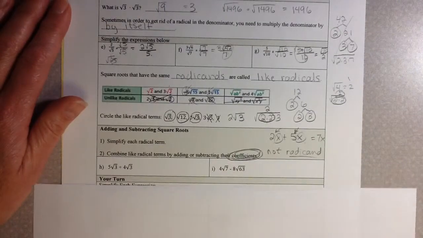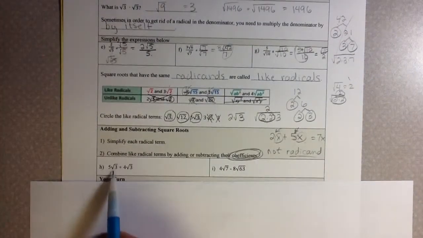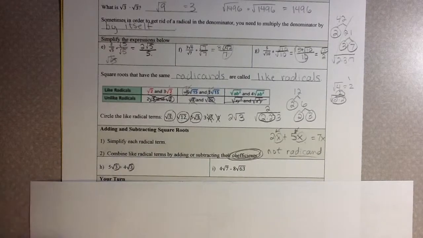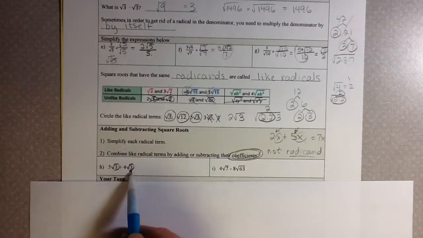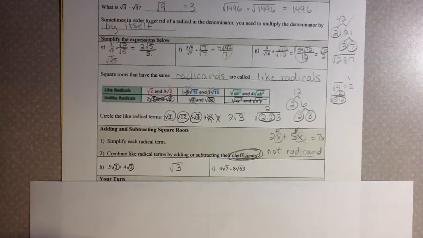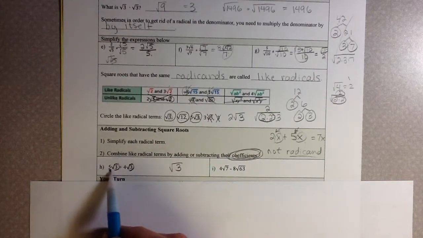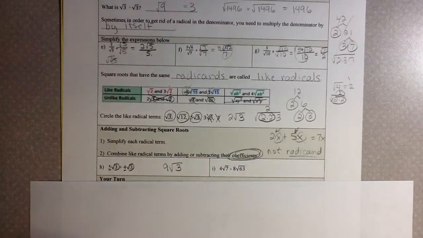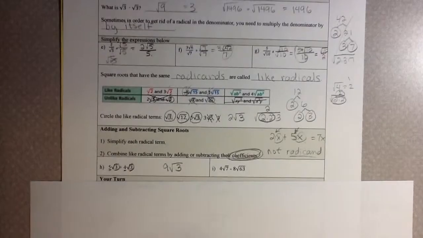So let's do a couple of examples here. We have 5 times the square root of 3 plus 4 times the square root of 3. We can easily see these are like radicals. So once we've decided they're like radicals, the radicals stay the same, and we just either add or subtract the coefficients. So 5 plus 4 is 9. So we have 9 times the square root of 3.